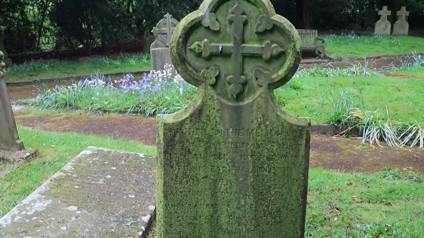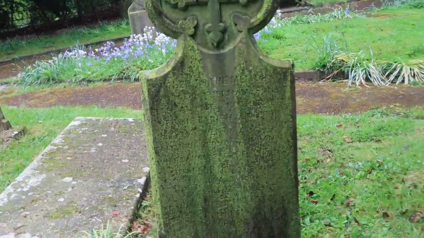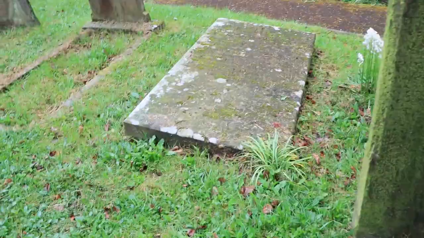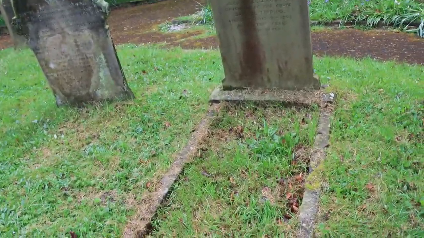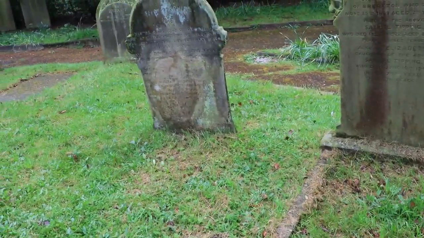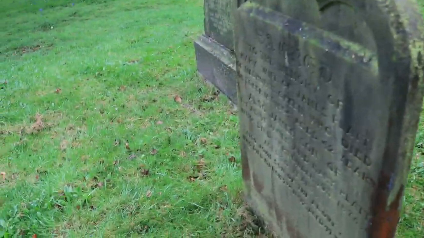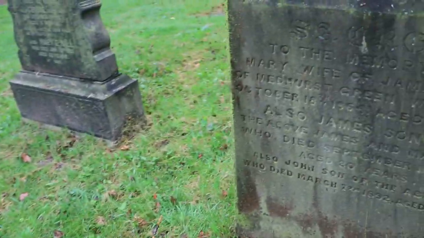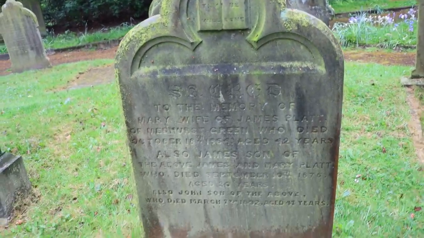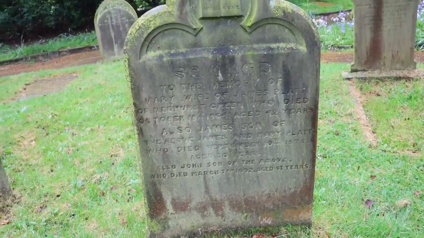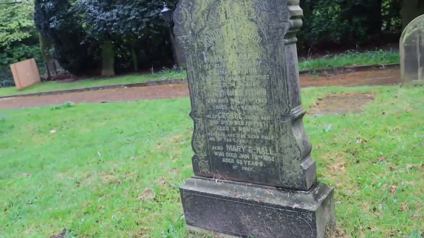This one well covered in green stuff. Flat one. Samuel Tippin. Nice little one with like a Bible on the top there. 1876. Quite a big one.